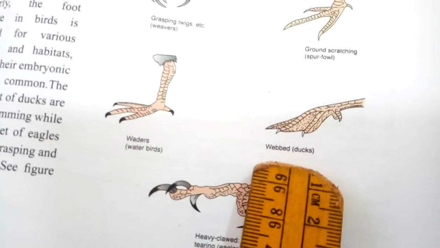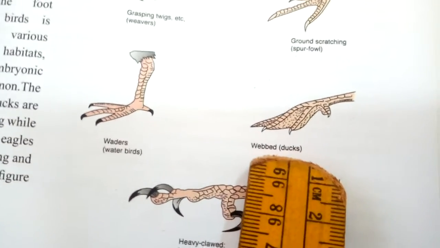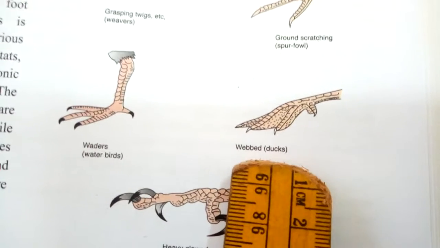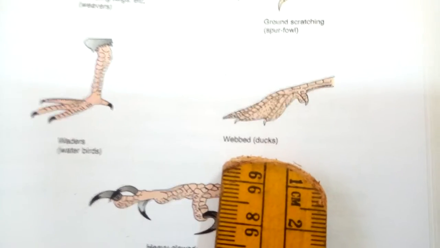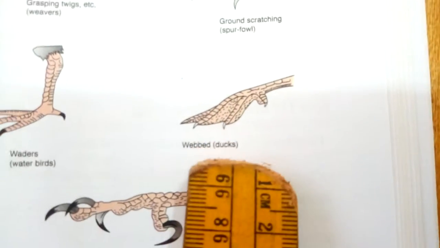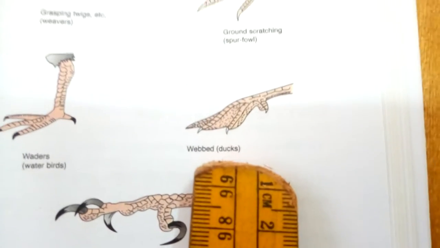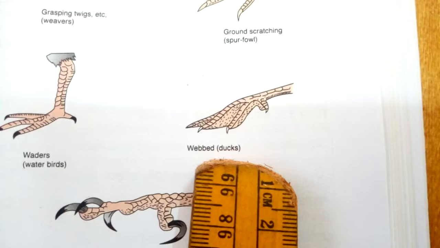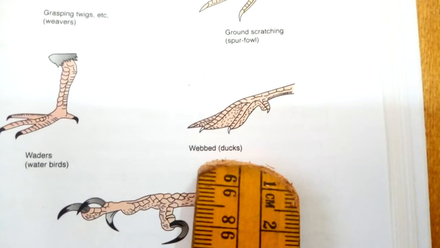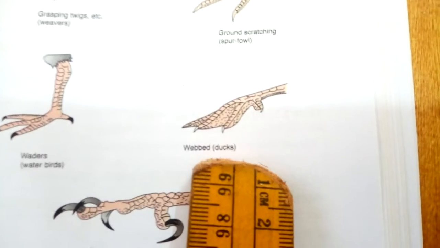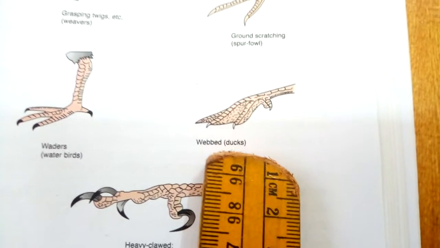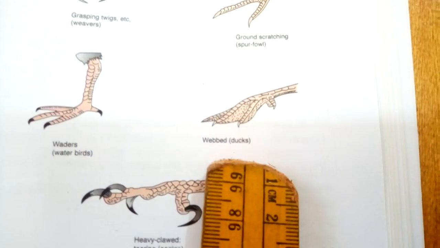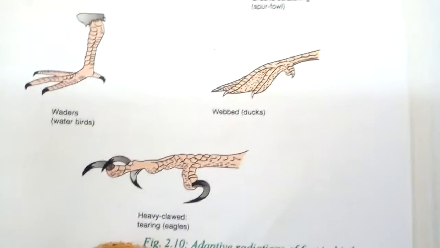Next, we have the duck. It is adapted partly to water, and in water it occasionally floats on the surface. For it to float, it has to reduce its weight. When the feet are spread on the surface of the water, because of the web, they are able to float on the surface of the water. That is the presence of the web on the feet.